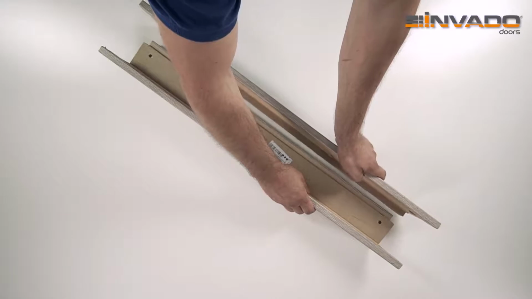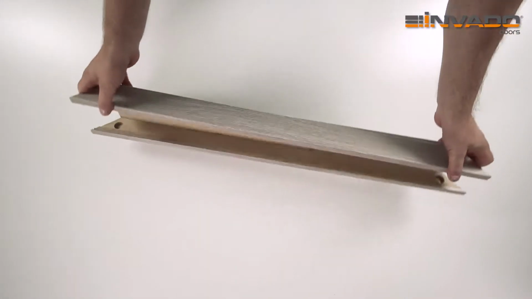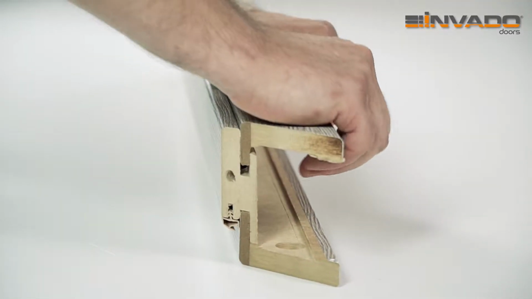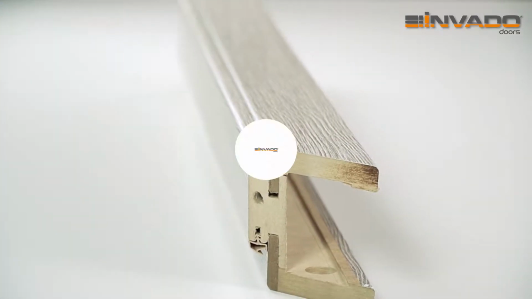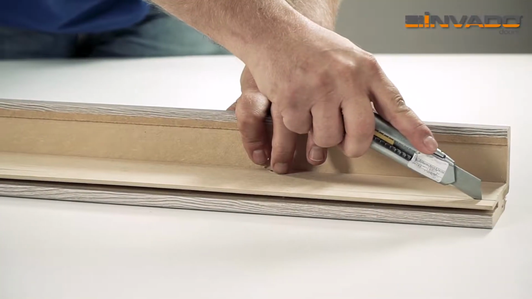After the cutting, insert the angle bar to the door frame as a test. Repeat all of the procedures for the remaining two elements of the door frame.